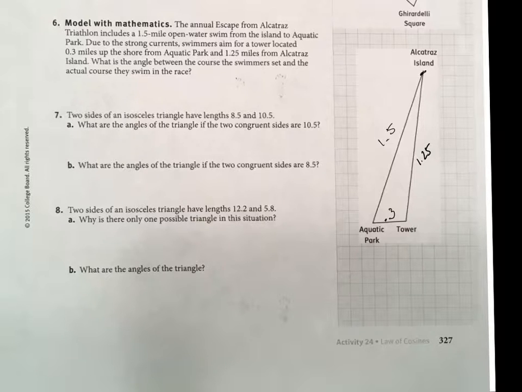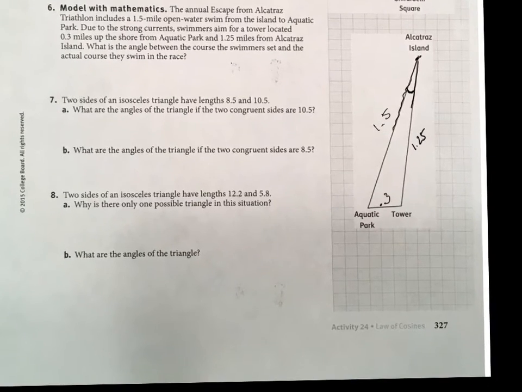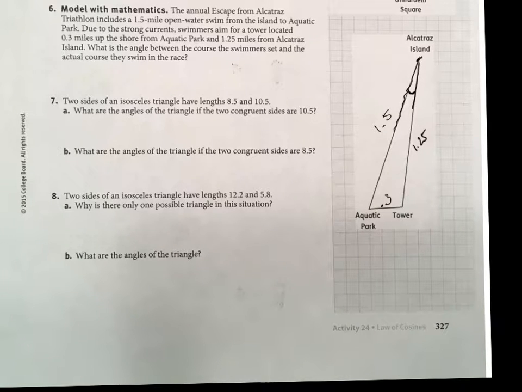They're looking for the angle between the course the swimmer set and the actual course that they swim. That's this angle right here, right? Because this is the course that they set, and the currents pull them over here. So we're looking for that little angle. You can tell it's little. It's also across from a very small number. So we would anticipate a very small angle. Now, I'm not talking like 0.2 kind of small, but I'm expecting to be probably less than 20 degrees. Just due to the lack of space, I'm coming down here.